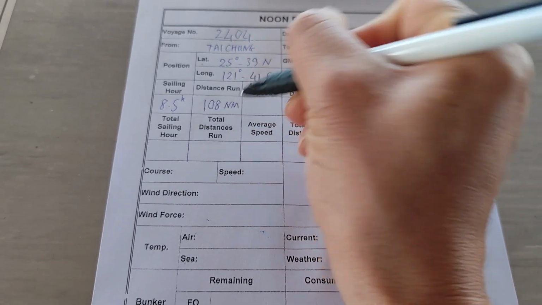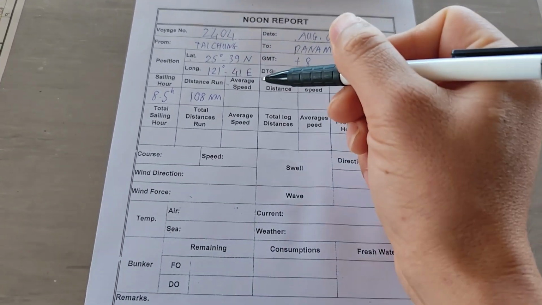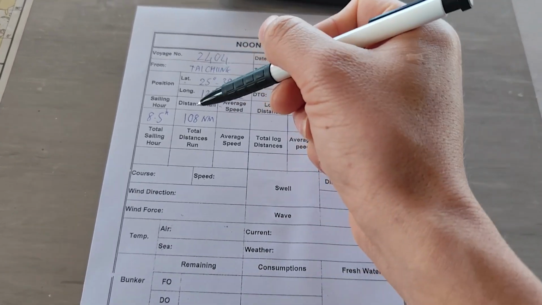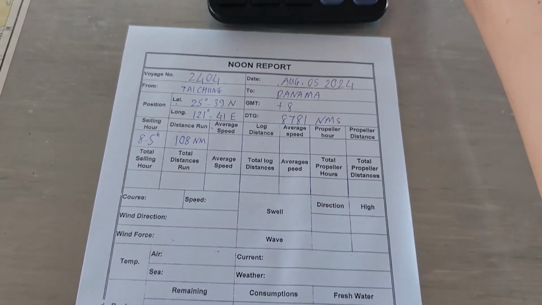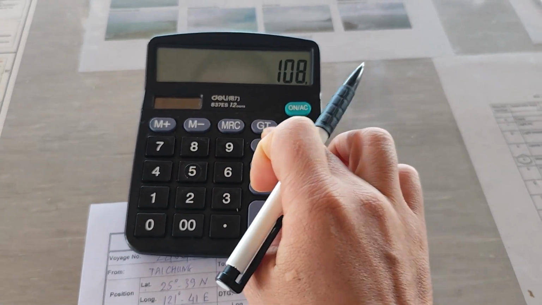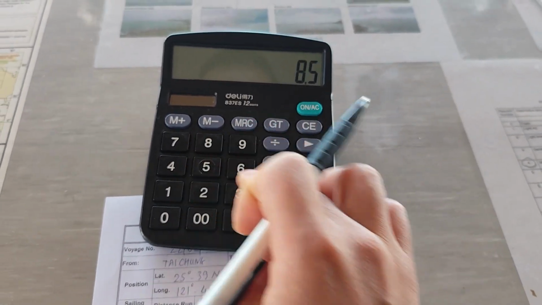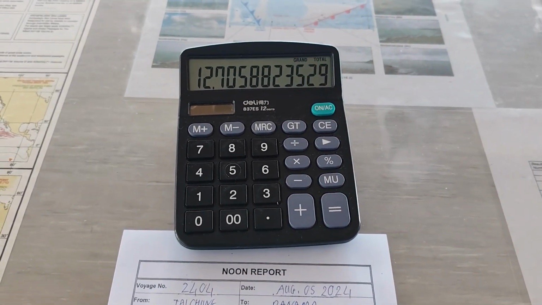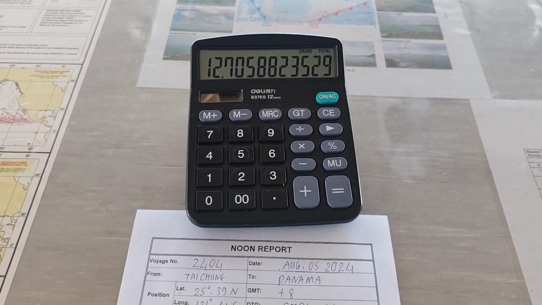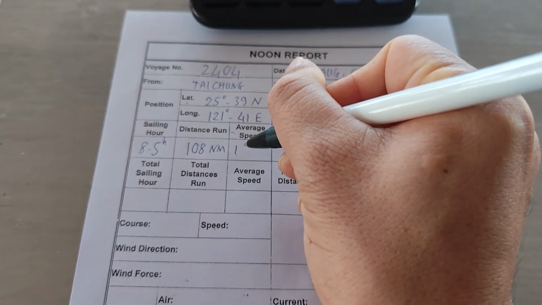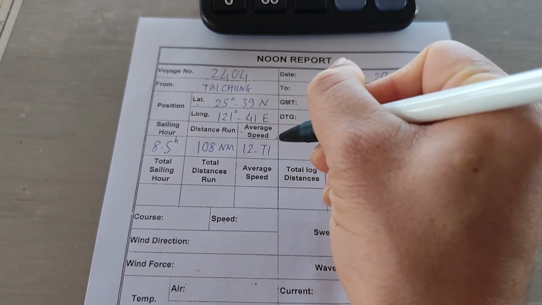For the average speed, you just get the distance run divided by the sailing hour. 108 divided by 8.5. So here's our average speed, 12.71.